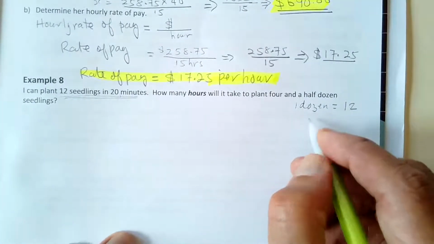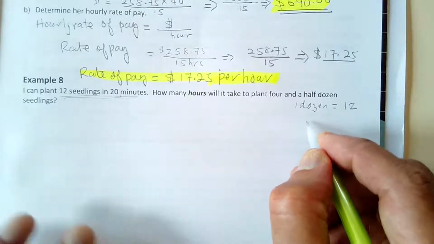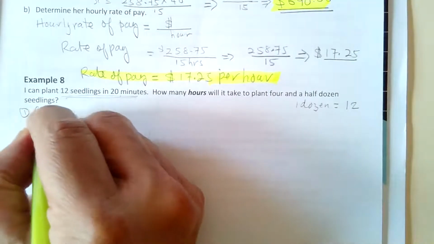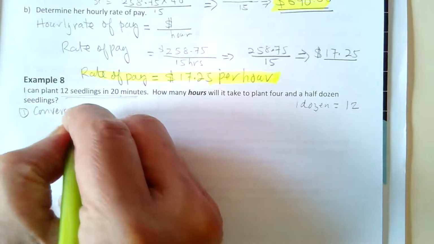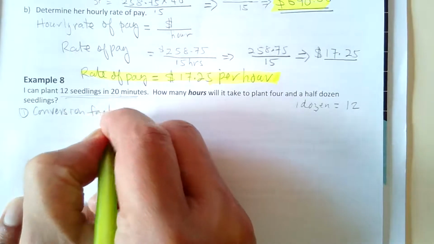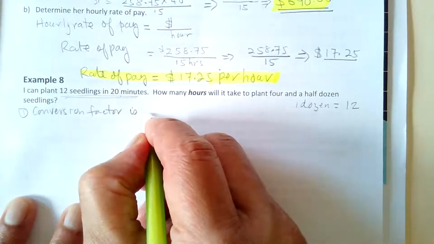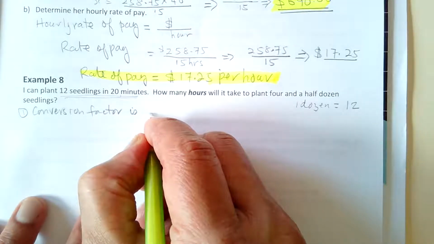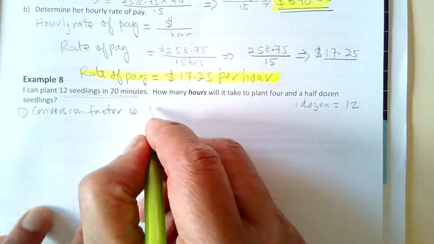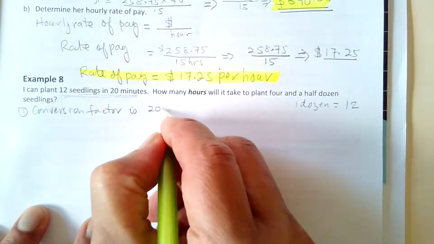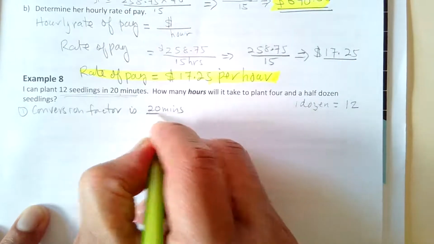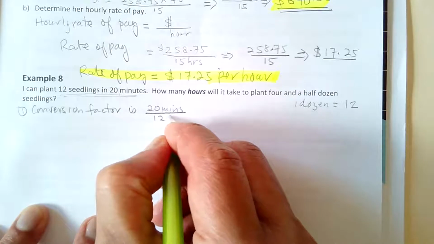So the conversion factor is 20 minutes for 12 seedlings.